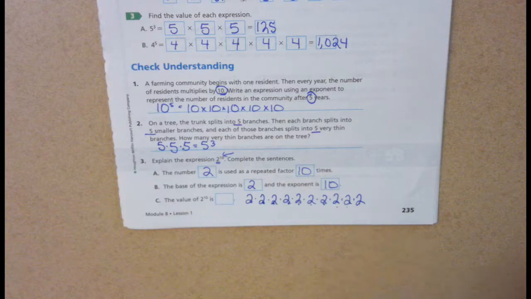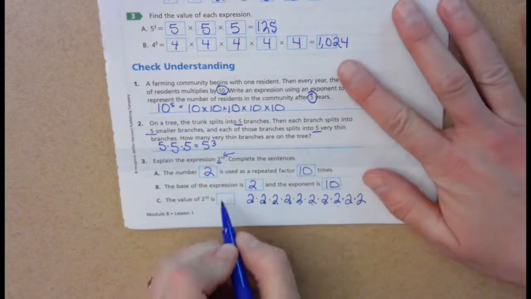So the value of 2 to the 10th power is 1024.